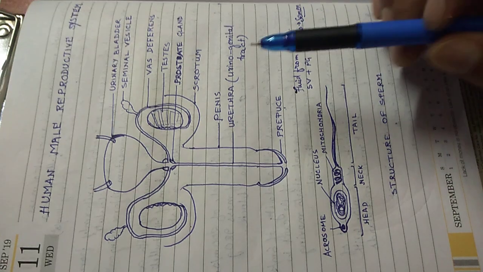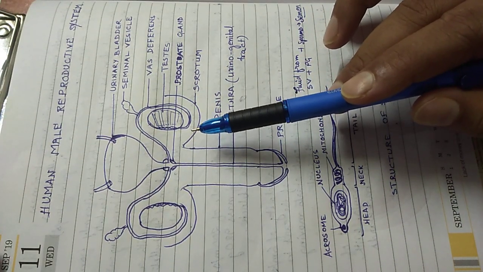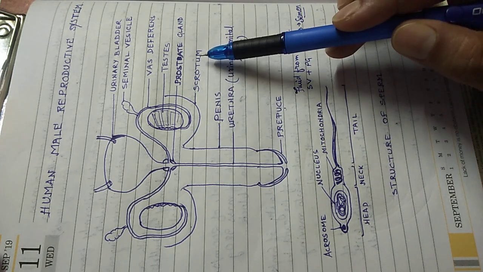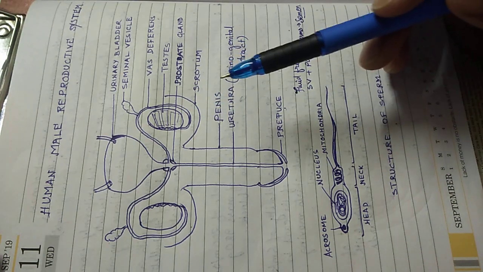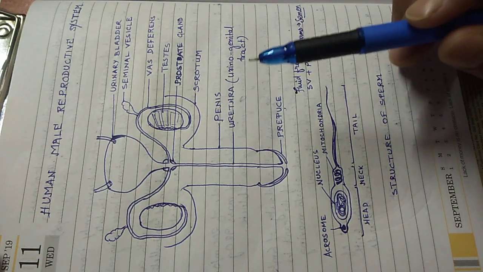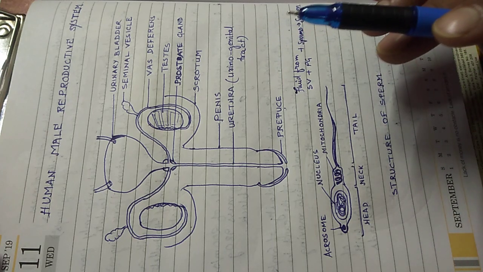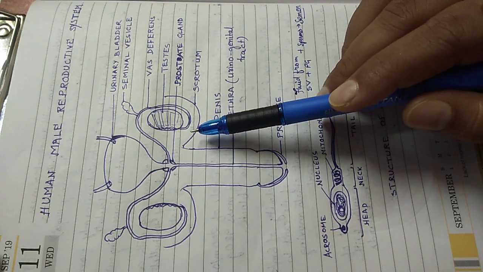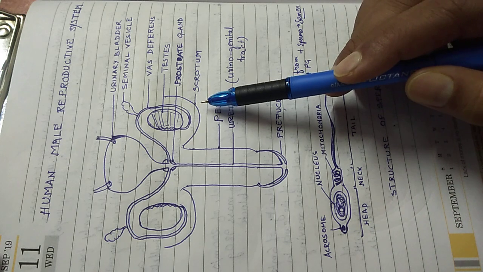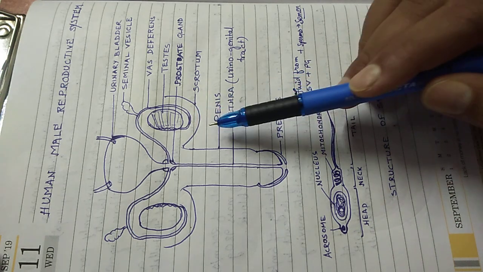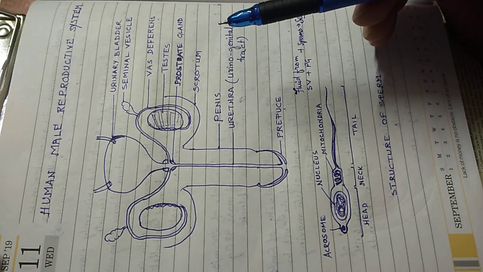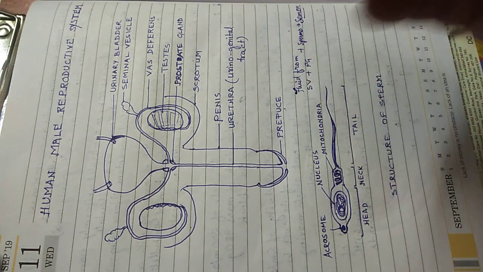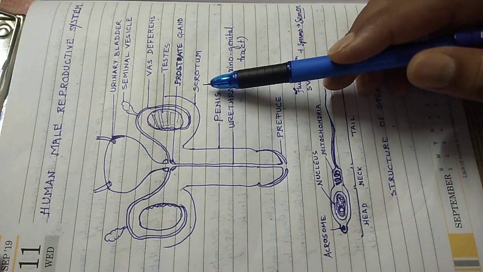One more thing is that the testes hang outside the pelvic cavity in a sac-like structure, and the sac-like structure is called the scrotum. The reason is that for optimum production of sperm, the temperature of the testes should be a little less than the body temperature. So during summer, when the body temperature is too high, the scrotal walls become loose and the testes hang more outside the body. During winter, when the outside temperature falls, the scrotal walls will shrink and pull the testes towards the pelvic cavity. So that is about the scrotum.